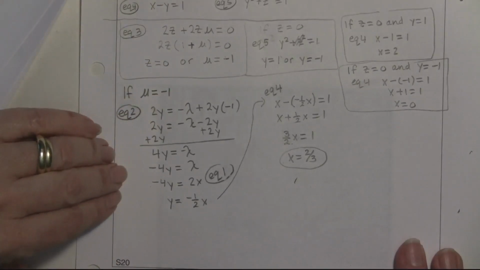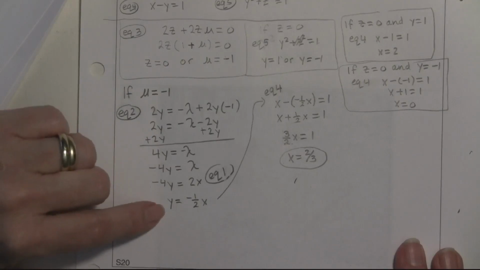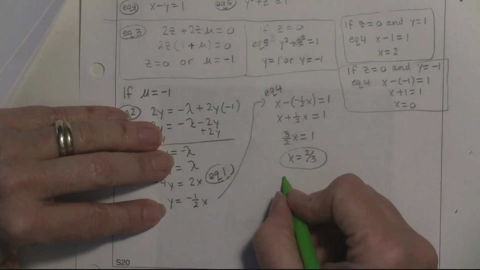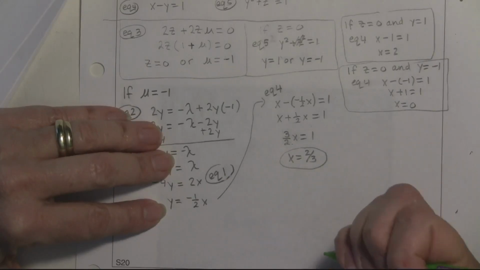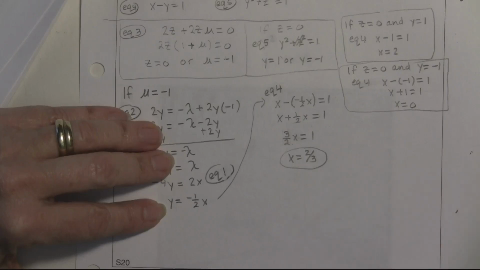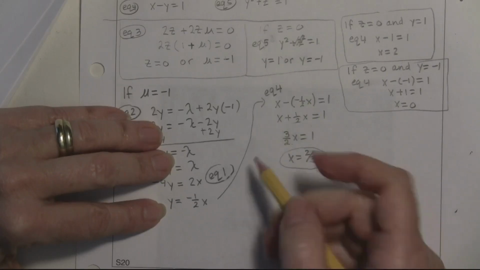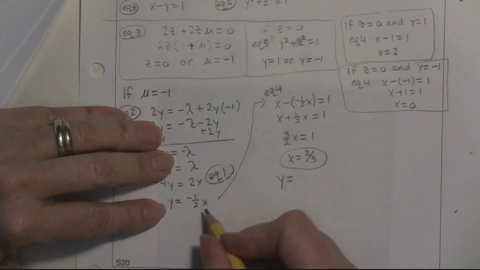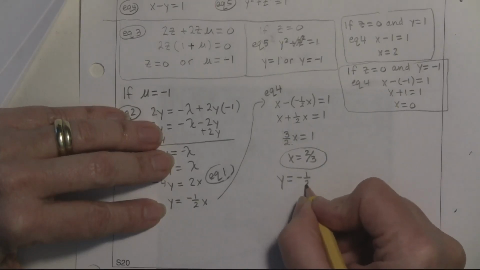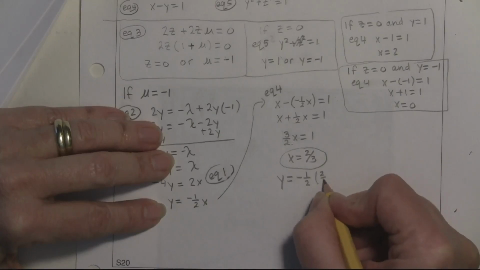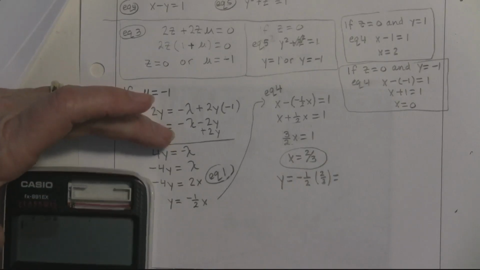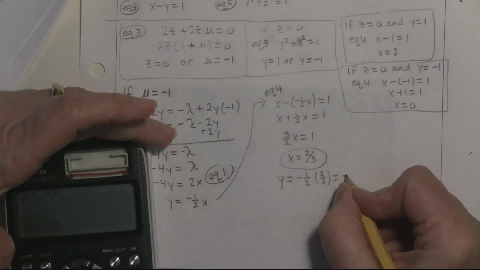So if x equals 2/3, then we would know that y would equal negative 1/2 times x, which is 2/3. So this would go with negative 1/3.